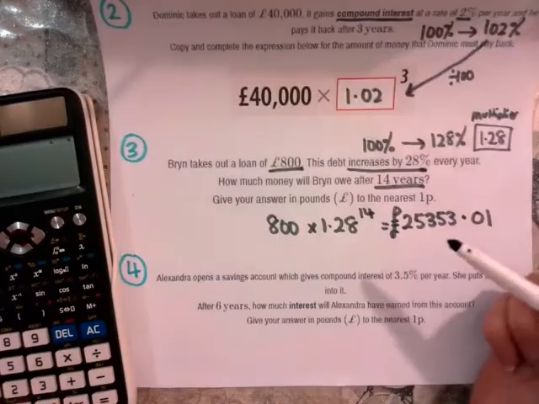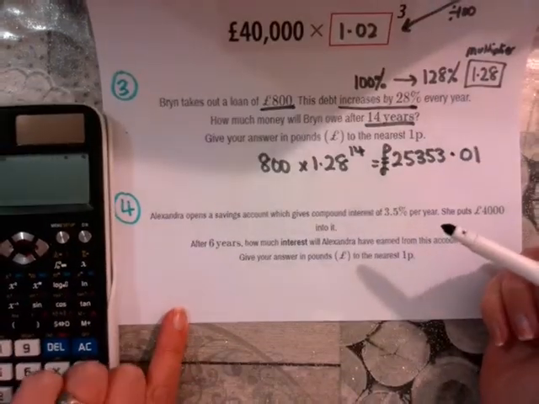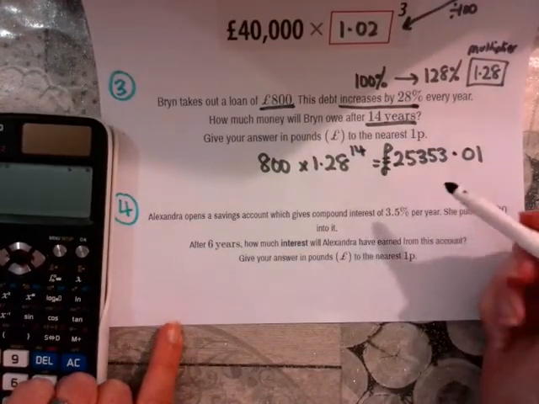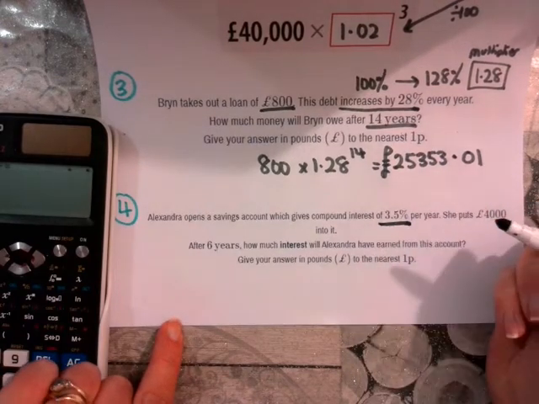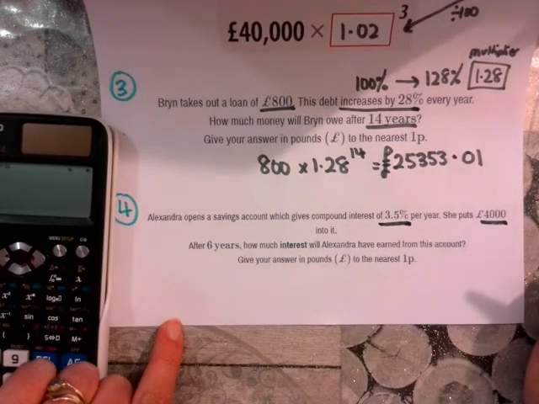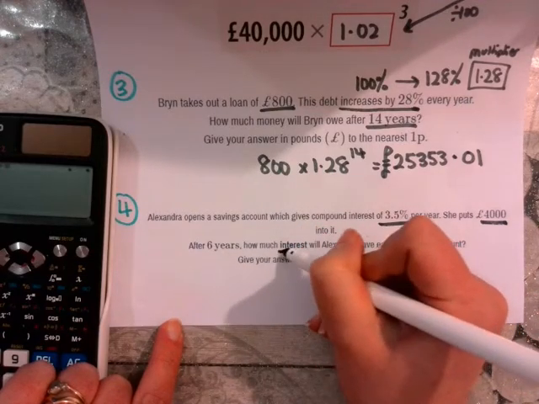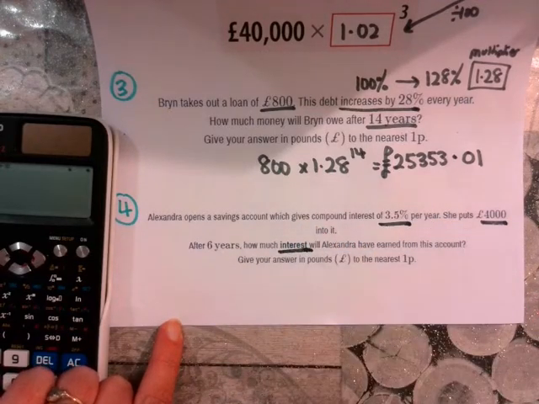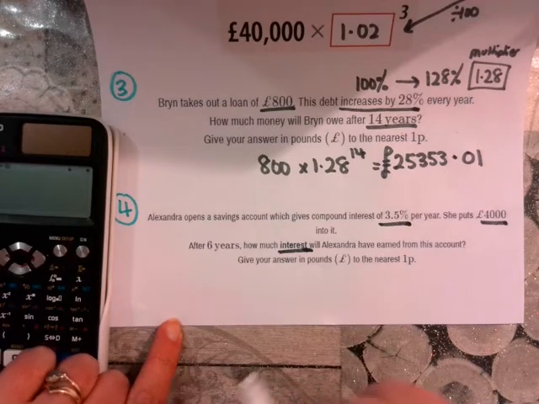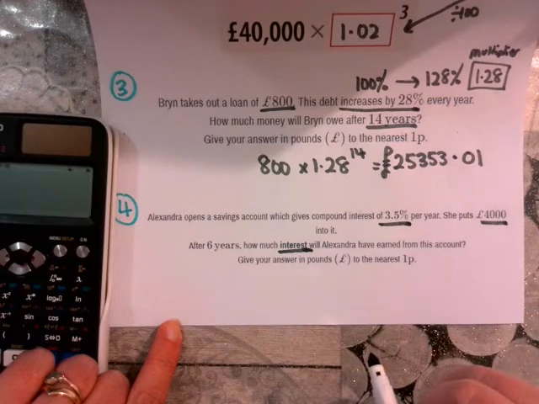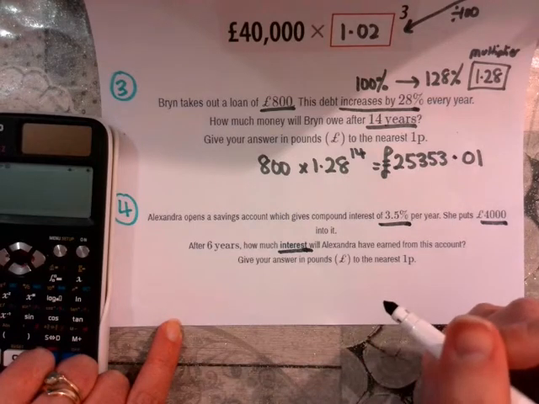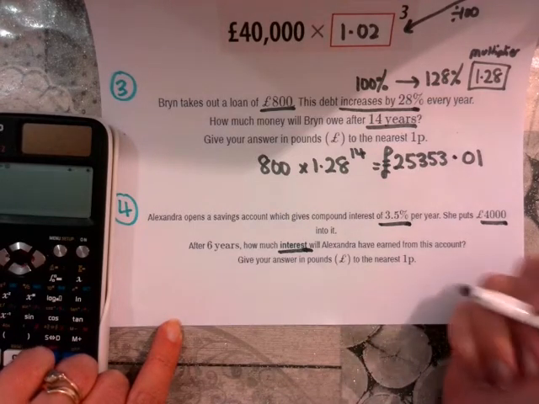Question 4, last one. So this time it's 3.5%. That will be important. £4,000 going into it. Now the only thing with this question is that it says how much interest. It's not asking for her total amount in the bank after 6 years. It's just the interest that they're interested in. So I would still work it out the normal way, but at the end of it you're just going to have to take off the 4,000 because we're only looking at actually how much interest she would have earned.